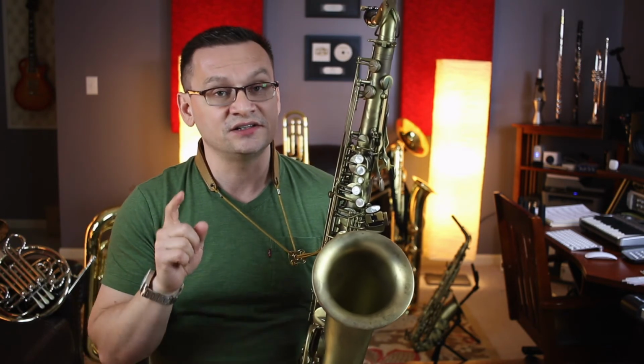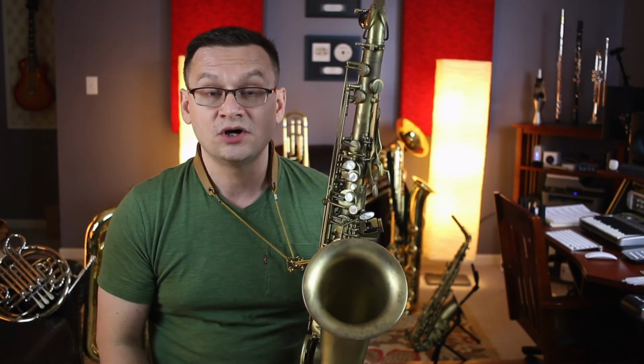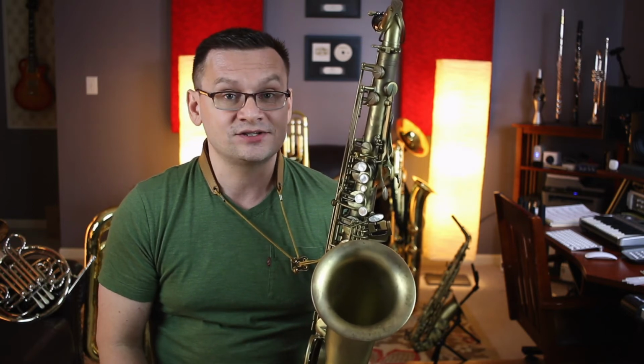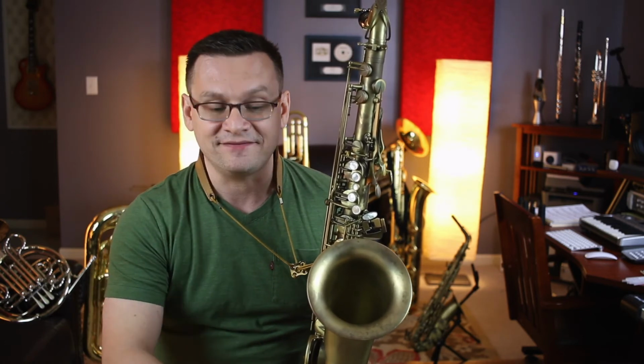This exercise is in cut time, so remember that the value of the notes in cut time is cut in half. Quarter notes are going to sound like eighth notes, and the eighth notes are going to sound like 16th notes. So in cut time, the values are changed by half. 1 and 2 and ready, set, go.